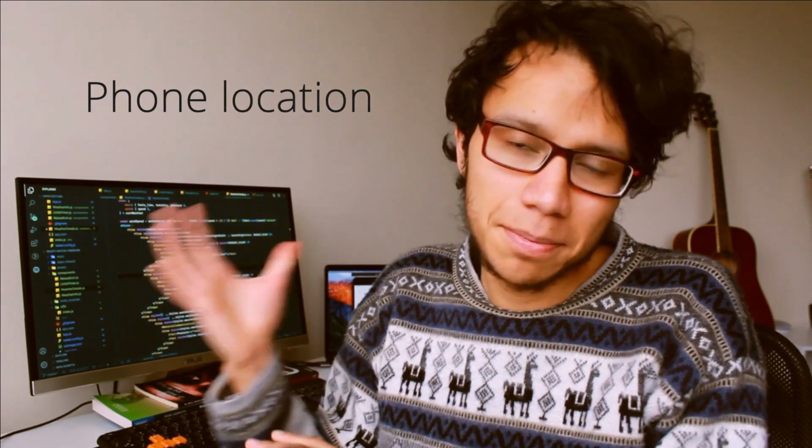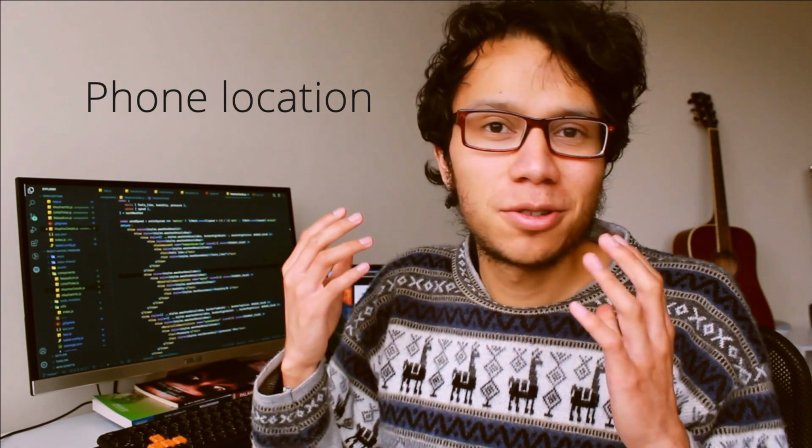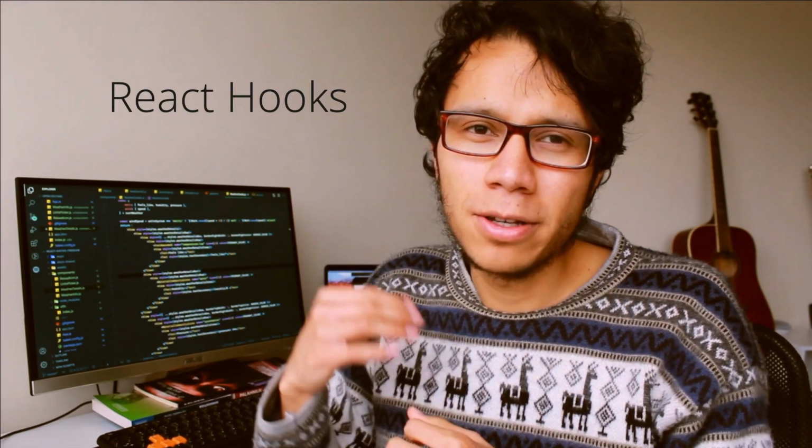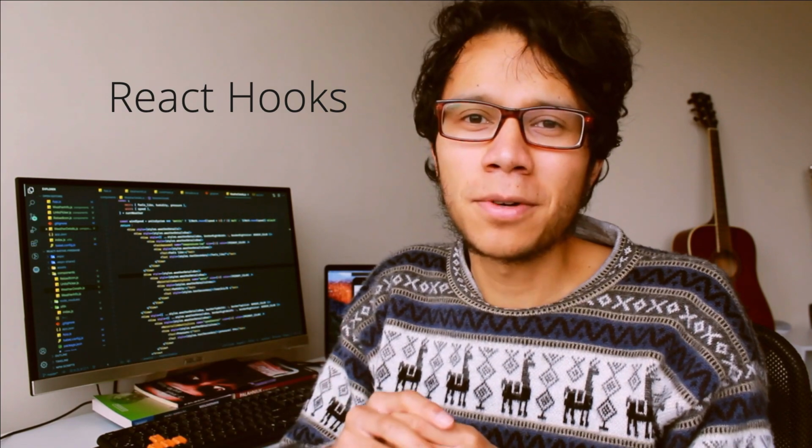And what we're going to be learning building this is how to pick up the location from the phone using the GPS location. We're going to learn how to make API calls. We're going to use a public API to get the weather data, and we're going to learn how to make this API call. And we're also going to learn how to manage this data using React hooks, of course.